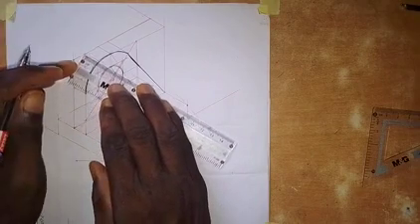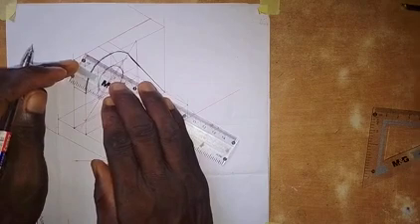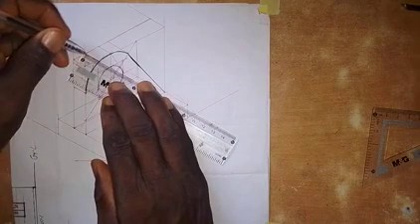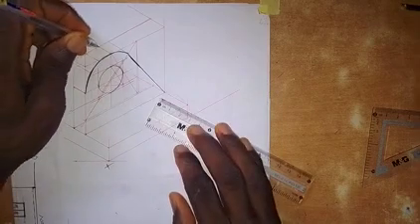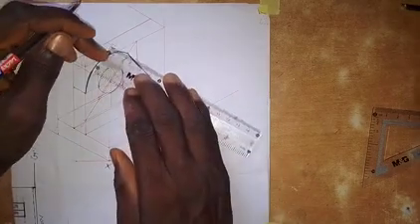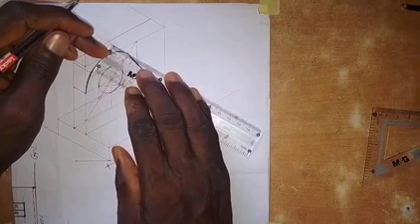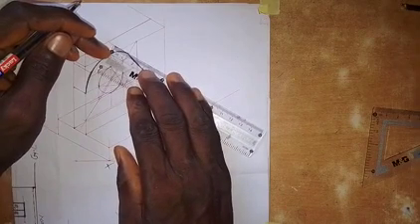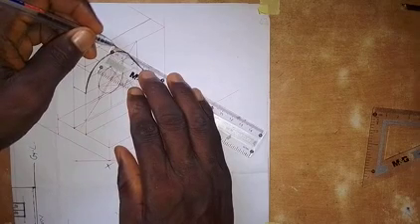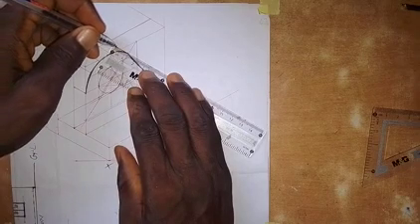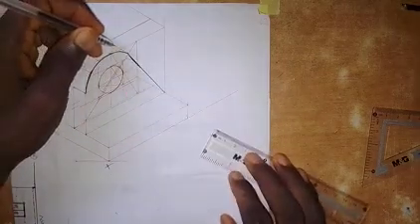So also on this line, I will take 12 millimeters. So this is 12 millimeters here. Then this is 12 millimeters already, from here to here. But for this one, I need to take 12 millimeters from here. So looking at it, this is 12 millimeters here. Okay, so that's 12 millimeters.